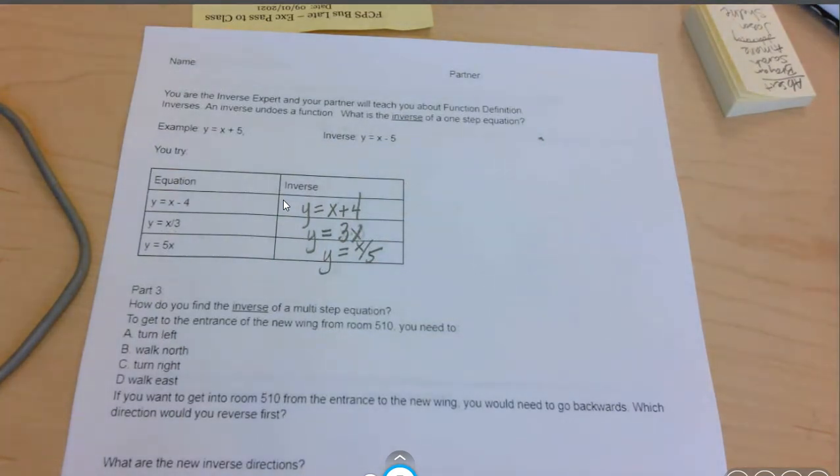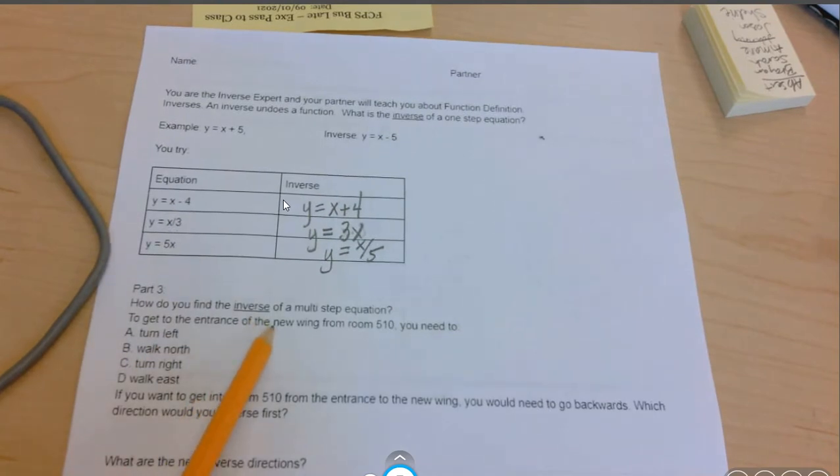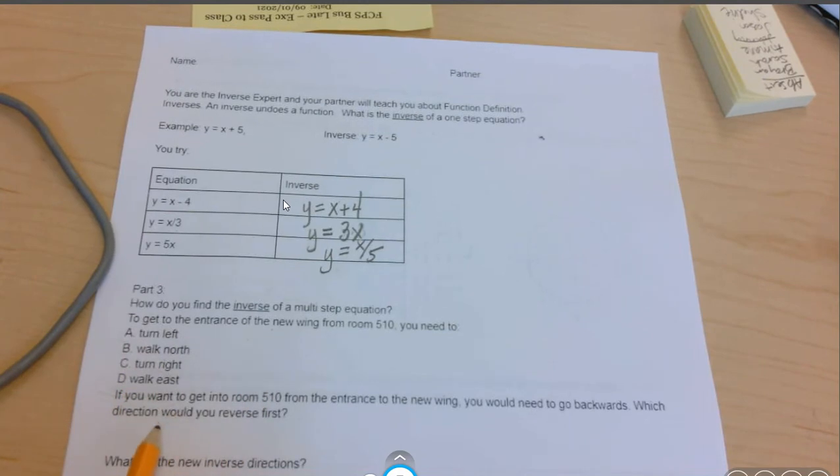How do you find the inverse of a multi-step equation? So here are the directions to get to the entrance of the new wing. From my classroom, you'll turn left, walk north, turn left, walk north, turn right, and then walk east. If you want to go backwards from the entrance to the new wing, you have to reverse your directions. Would I start by doing inverse of step D, or do I start by doing the inverse of step A? If I'm already at the entrance and I want to go backwards, should I start at D or should I start at A?